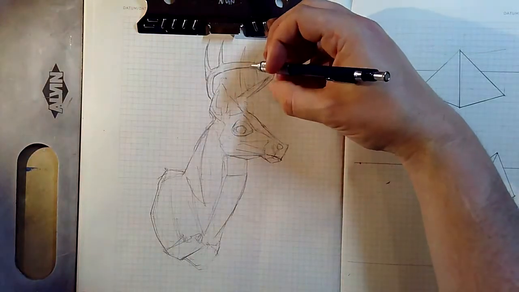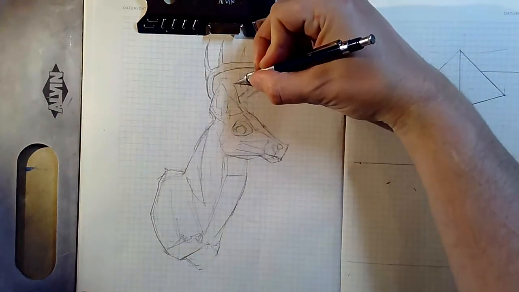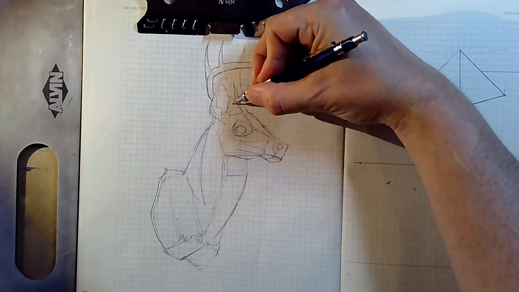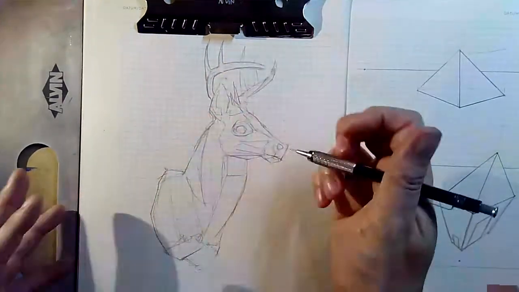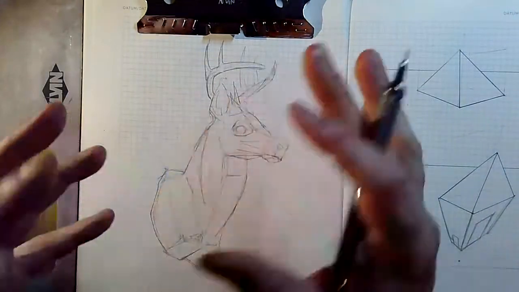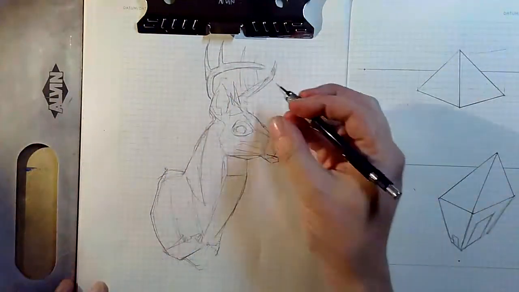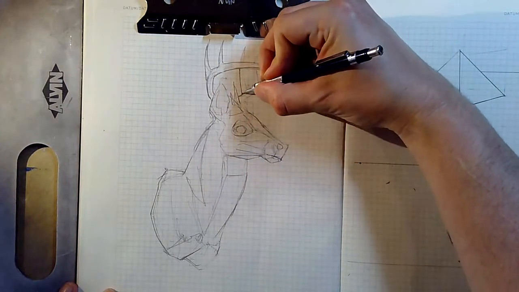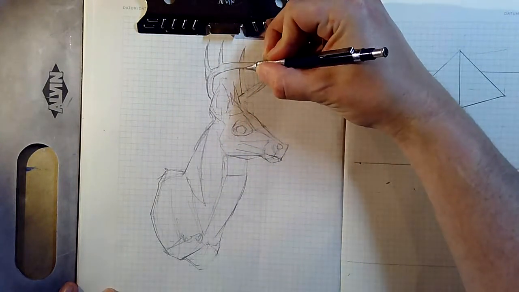Great challenge to draw. I've drawn them a couple times, but for something like that, being able to take the time and really think about how to break those complex horns into simpler shapes goes a long way.